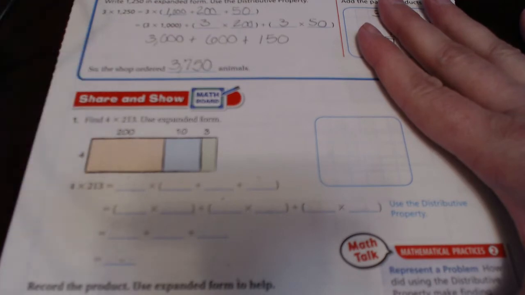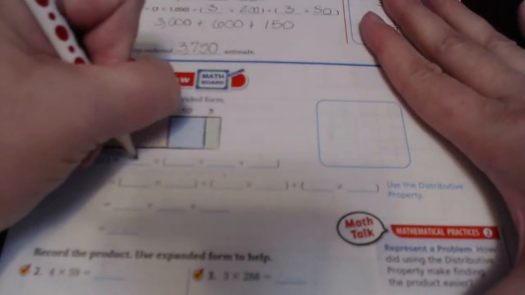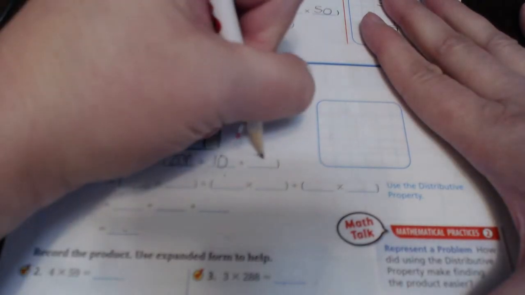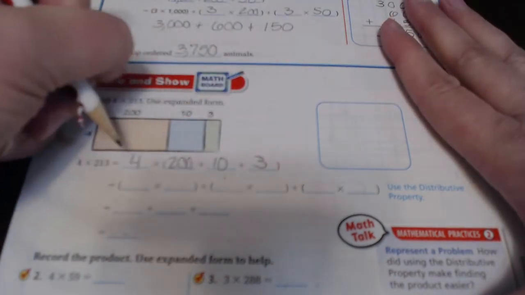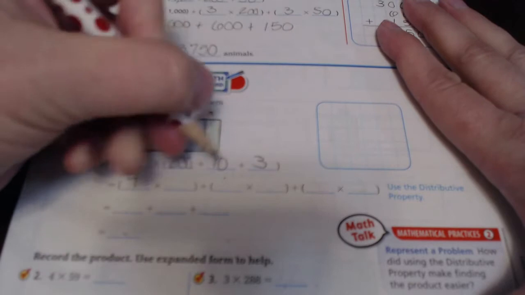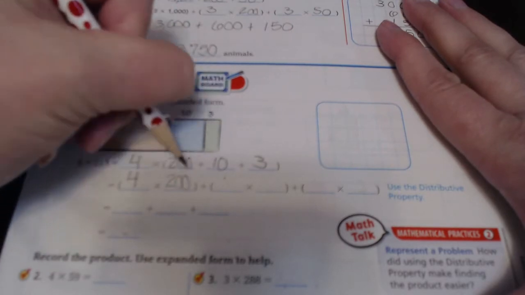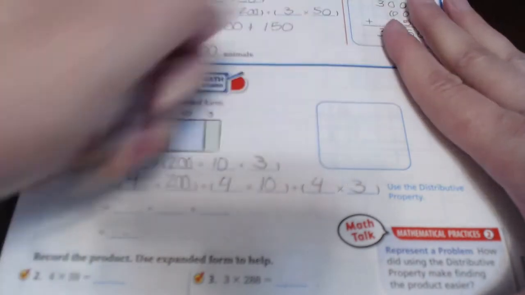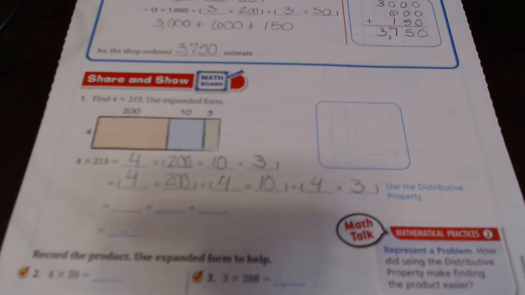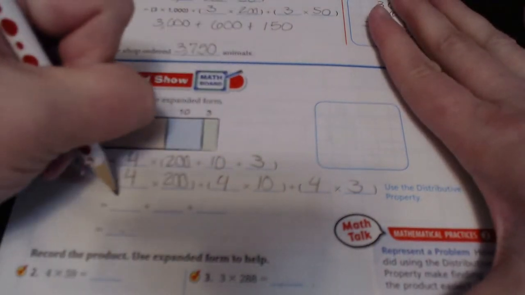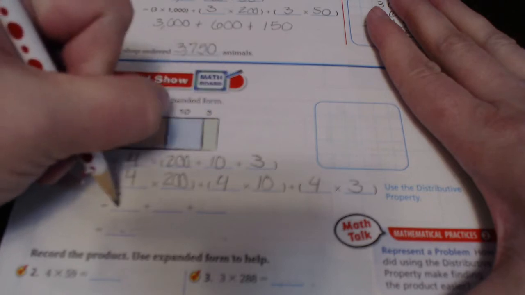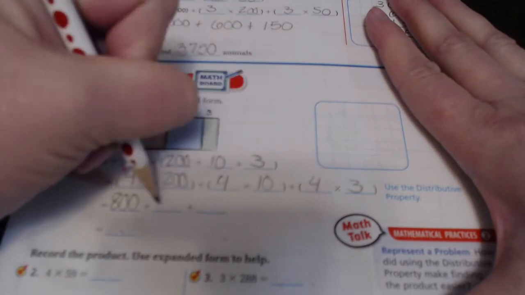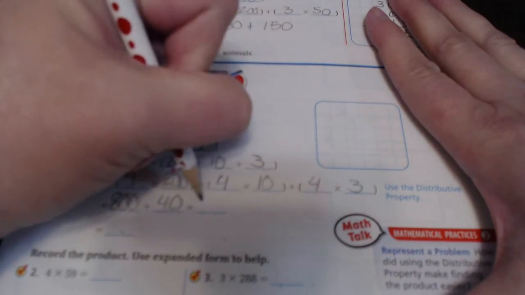4 times 213 is 4 times 210 and 3. 4 times 200, 4 times 10, and 4 times 3. 4 times 200, 4 times 2 is 8. That means 4 times 200 is 800. 4 times 10 is 40. And 4 times 3 is 12.